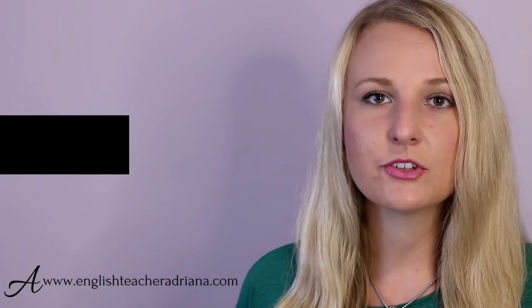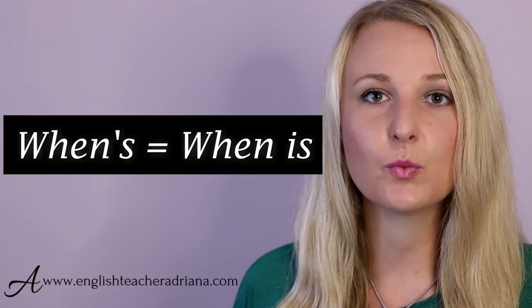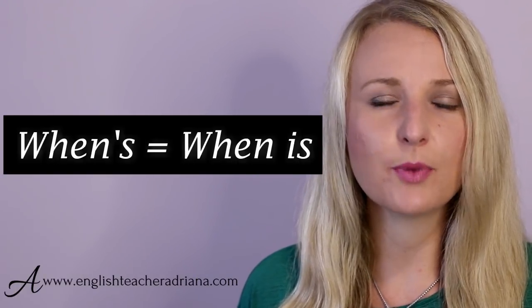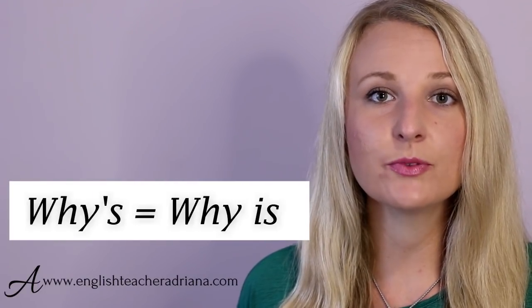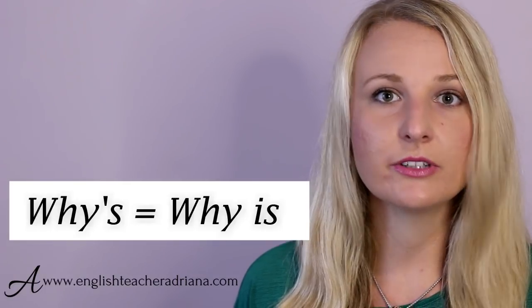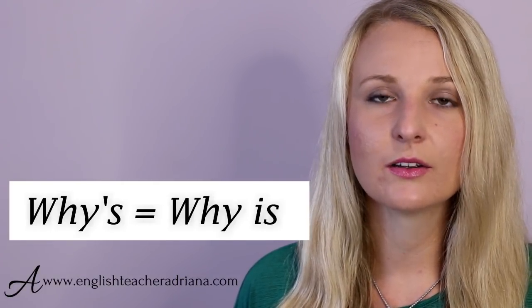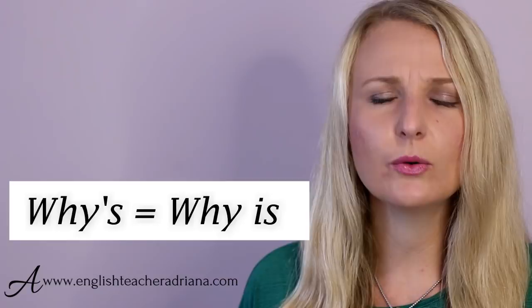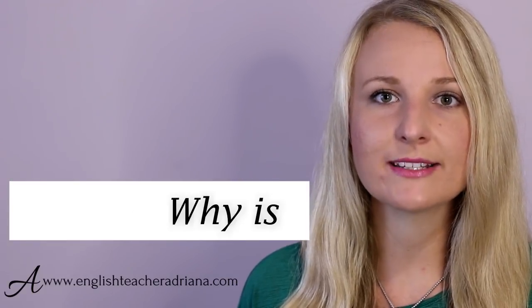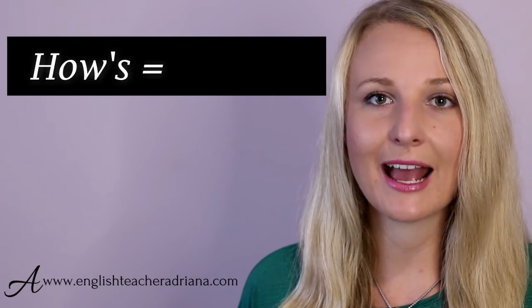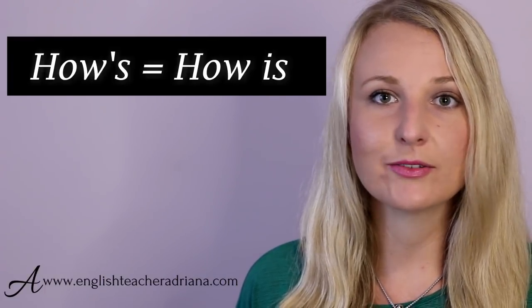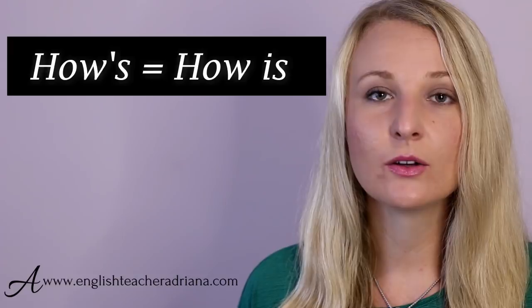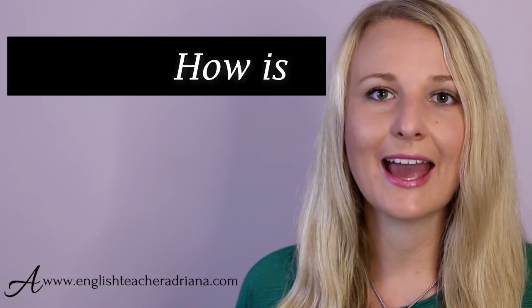The contraction when's comes from the words when is. For example, when's Bob coming? Or when's Mary coming? The next contraction why's comes from the words why is. For example, why is it hot? Or why is it cold? The contraction how's comes from the words how is. For example, how's Mary? Or how's Bob?